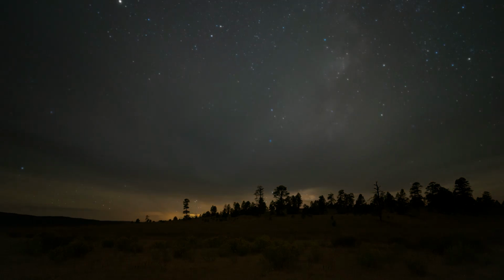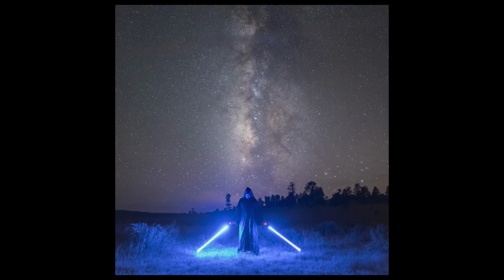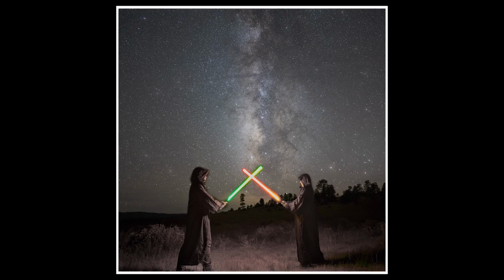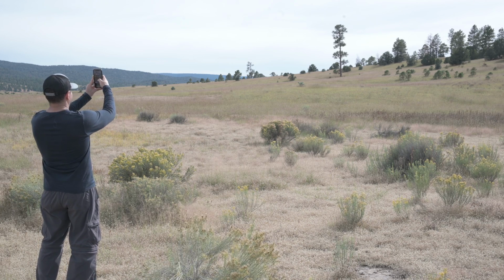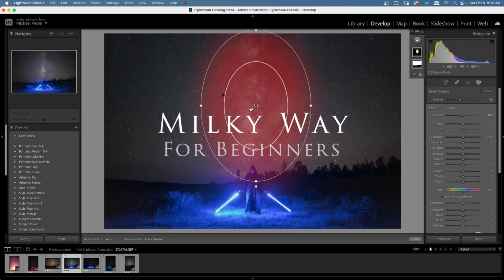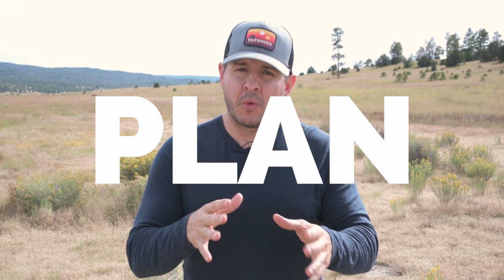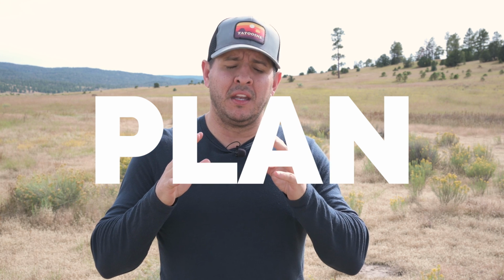Today, we're taking a single photo, one exposure with the Milky Way, some lightsabers, no blending, no composites. We're going to talk about planning, our settings, and using only Lightroom for our post-processing. So let's get started.